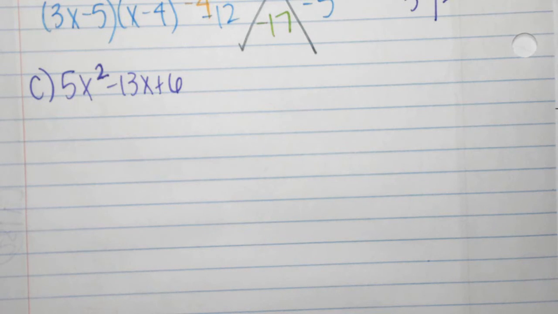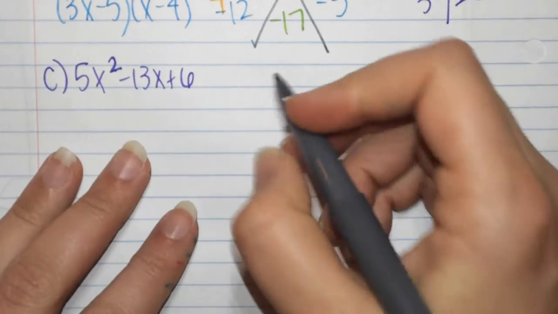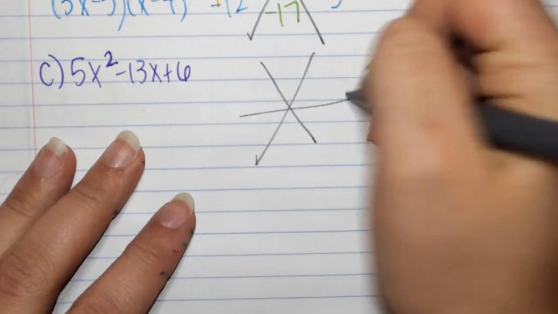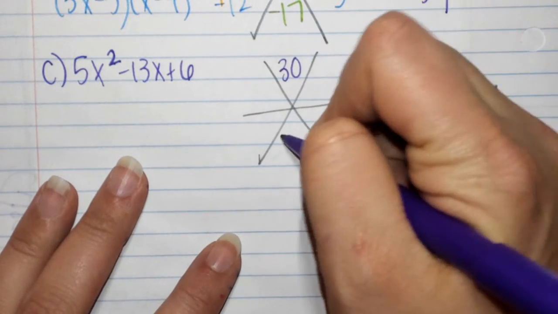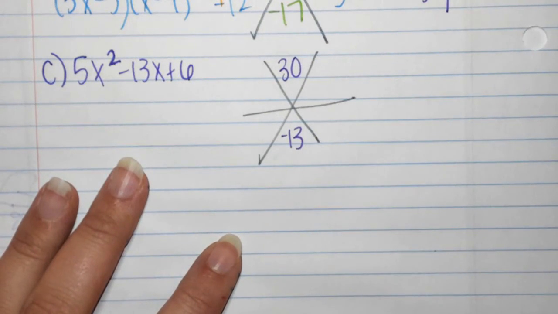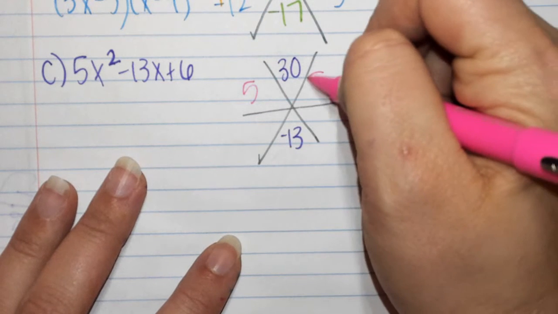You are done with this problem. I got it right. Look at you. I'm super proud. Alright, so you did 5 times 6 and got 30. And then negative 13 is here, right? Yep. Up top you have 5 and 5.